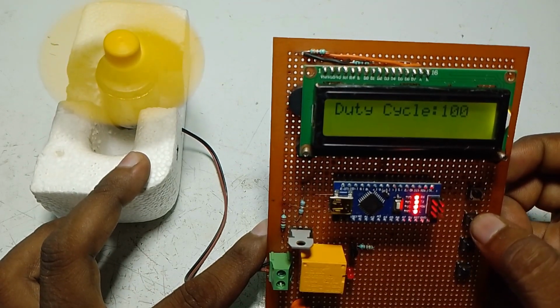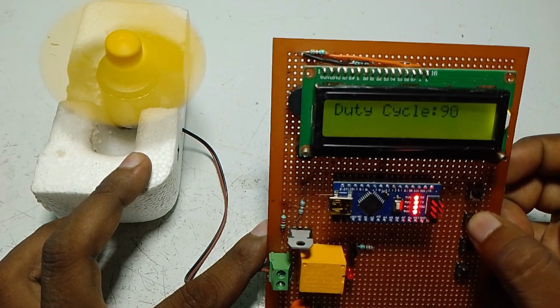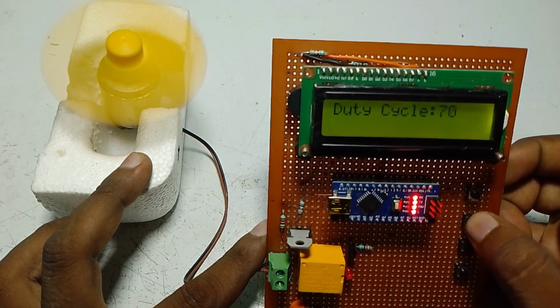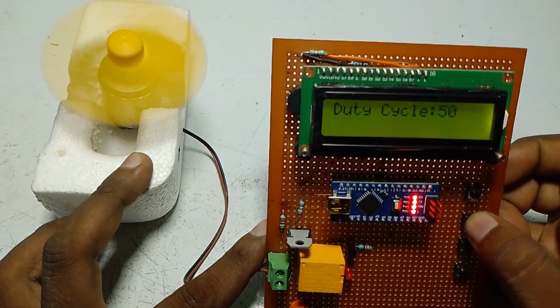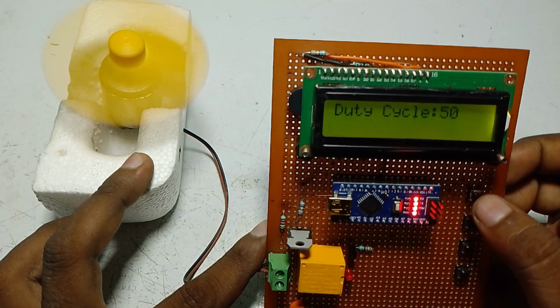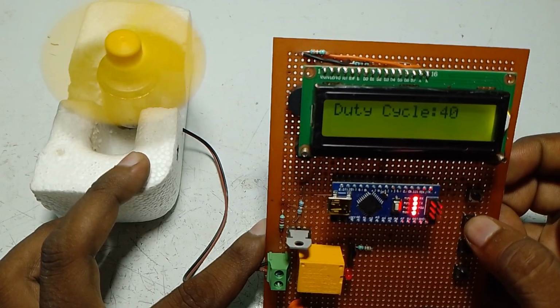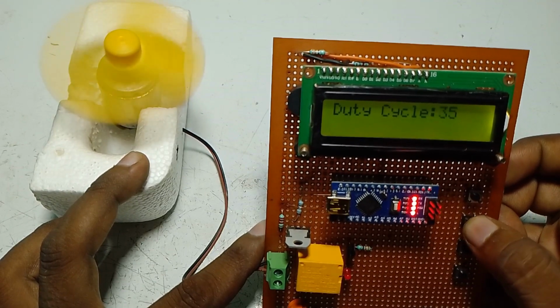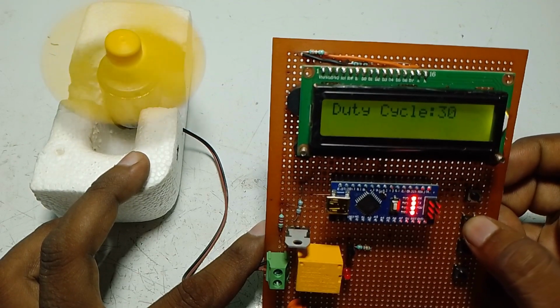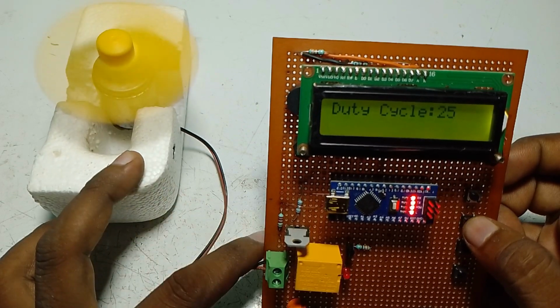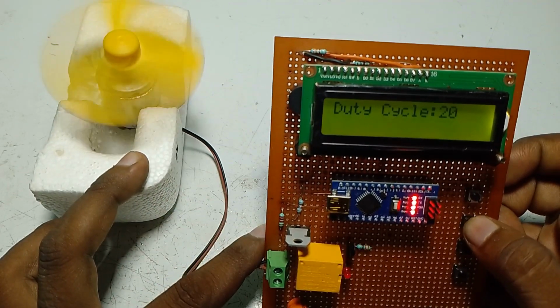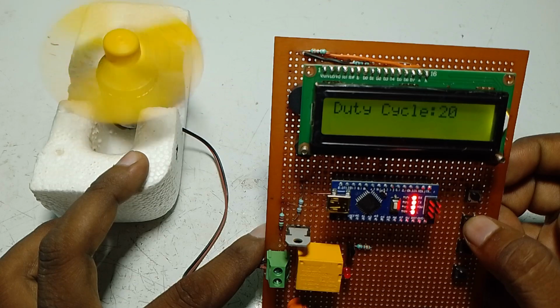Now I'm going to decrement the duty cycle. Now it's 50% speed. Speed of the motor is decrementing. So you can see here the speed is decrementing. It's around 20% duty cycle.